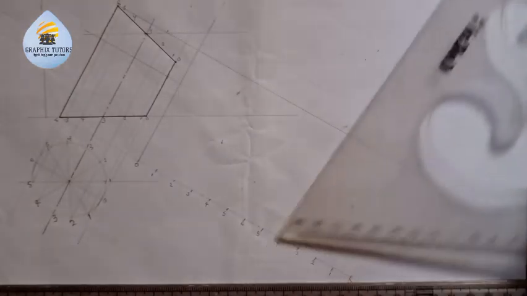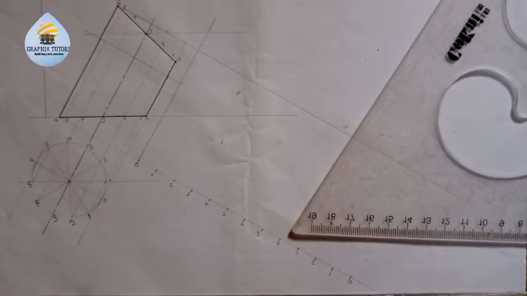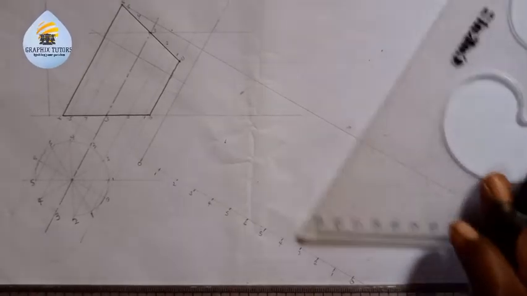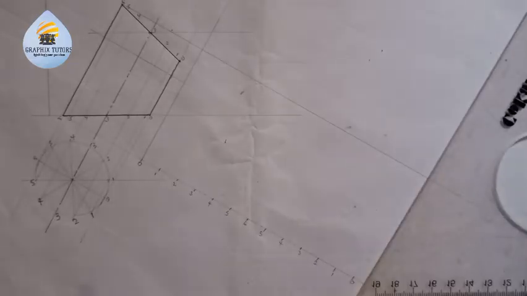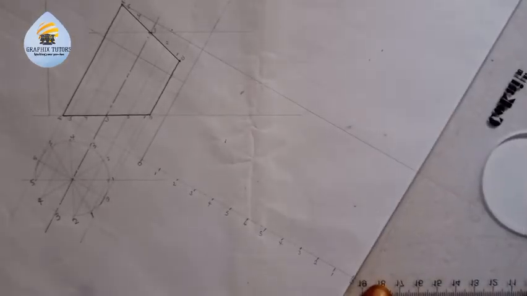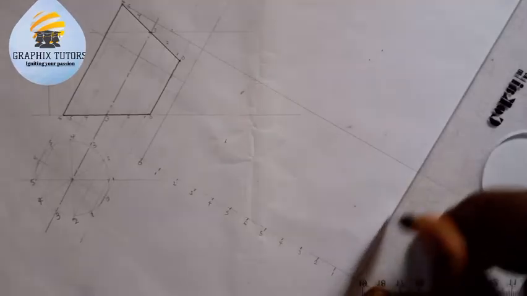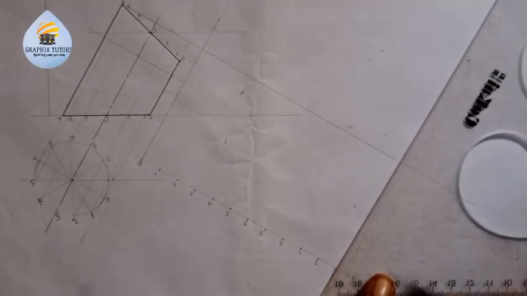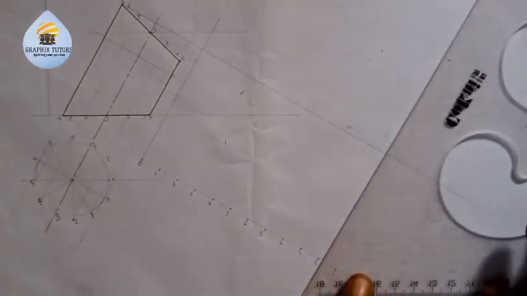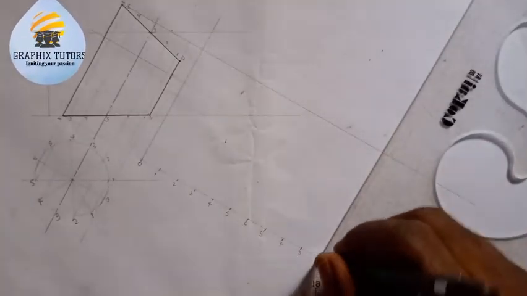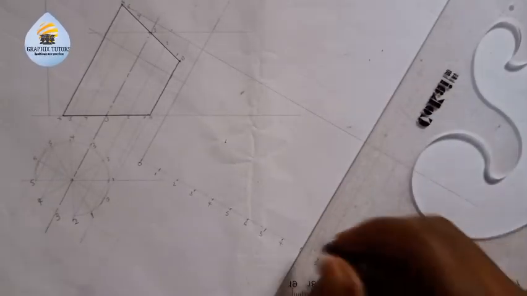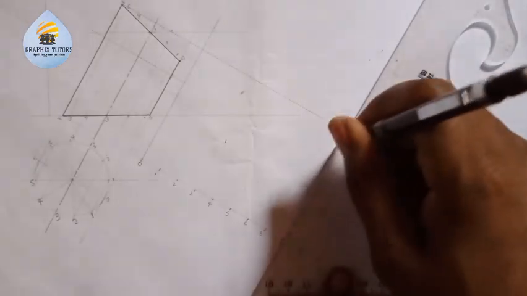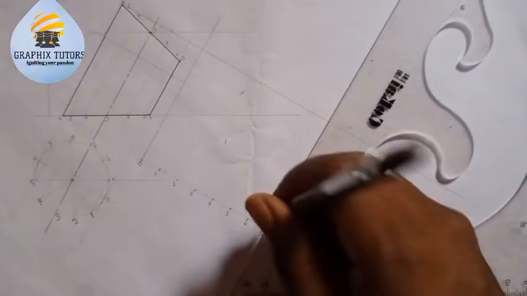So I will now start projecting all those points. Place this on my T-square, right? I'll start projecting all those points. Starting from, let me start from point 0 here, going up. I'll go to point 1. I'll go to point 2, point 3, point 4, point 5.